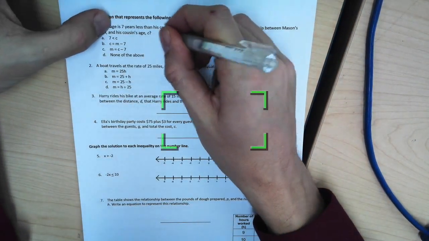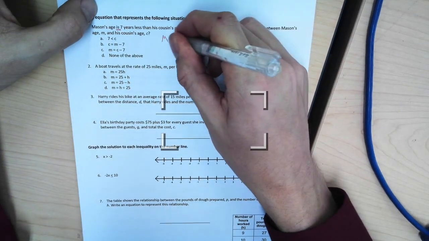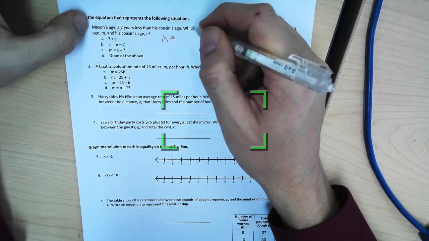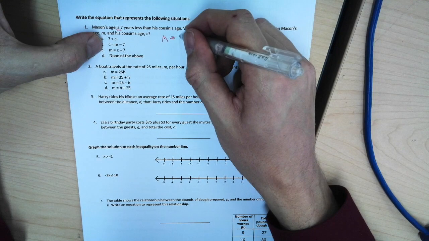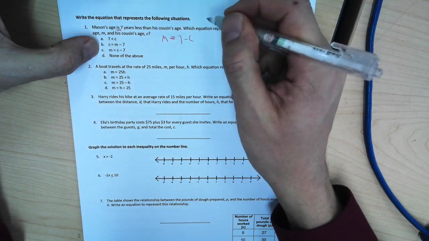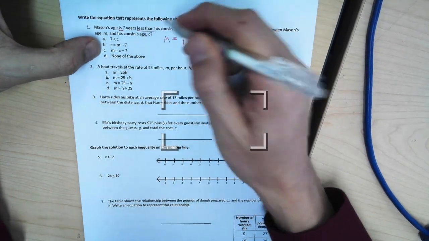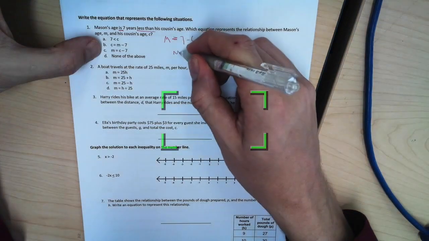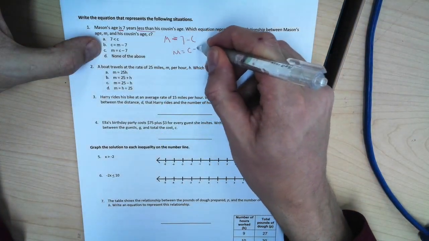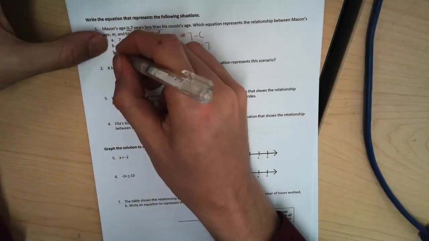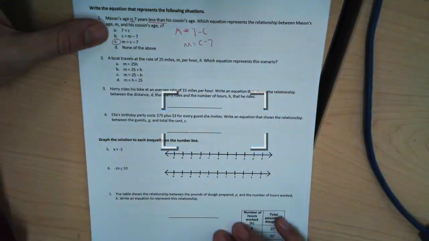Mason's age is means equals. M equals 7 minus C. Because we have a less than here, we have to switch it around to make it C minus 7. C.